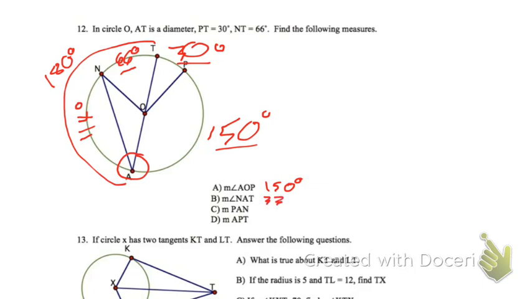Then we have PAN, which is supposed to be written as arc PAN and arc APT. PAN, you have to kind of count or look carefully. I'll go ahead and put this in a different color. PAN goes all the way around, and then from there we put together the 114 and the 150 for a 264 degree angle. So that's 264. I should use better color. Let's use red again. So 264.